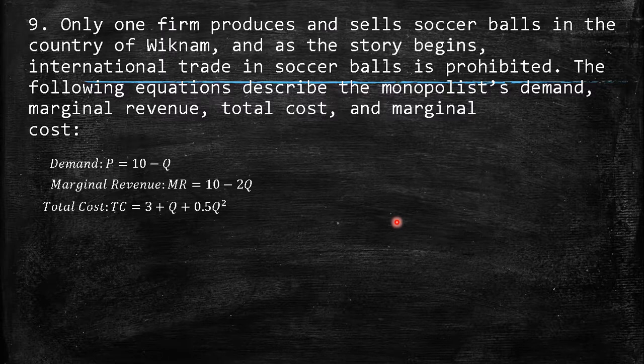Then we have the total cost. Here we automatically understand that there is a fixed cost of 3. How come? Because it is not accompanied by the variable, so it doesn't matter what quantity is produced, anytime we need to pay 3.